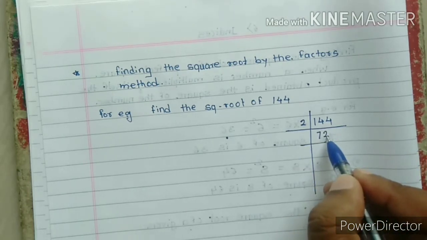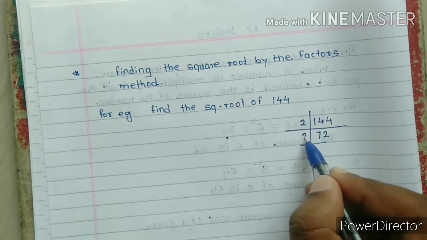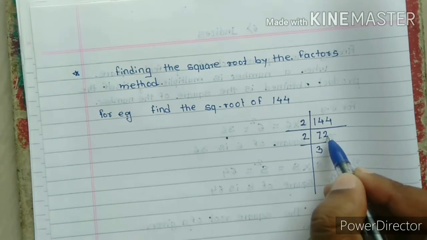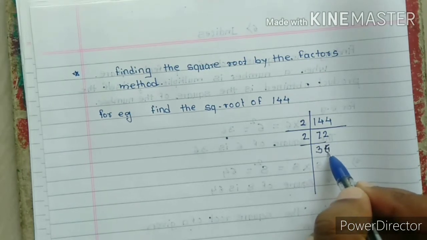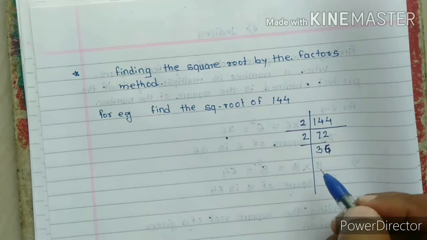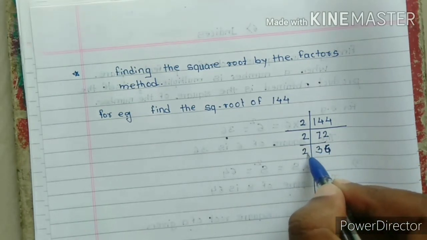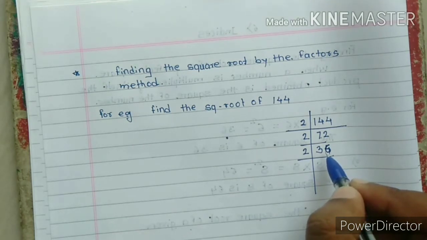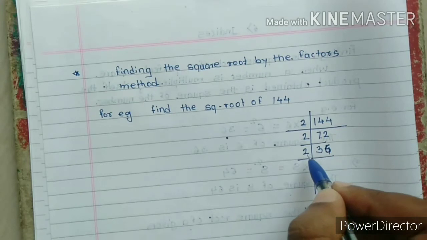Again, the unit position is 2, therefore it is divisible by 2. 2 threes are 6. Remaining is 1, next number is 2, 12. 2 sixes are 12. Then again the unit position is 6, therefore 36 is also divisible by 2.